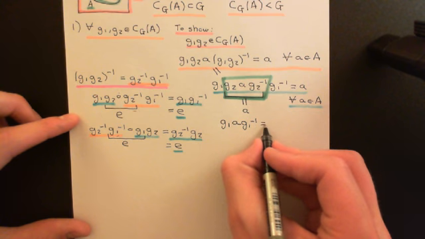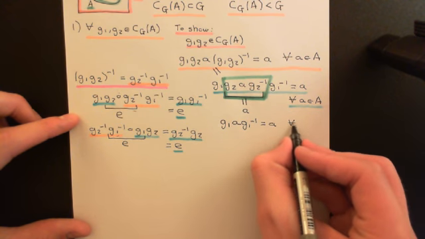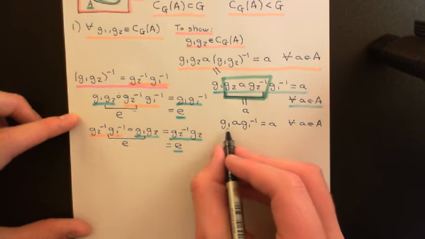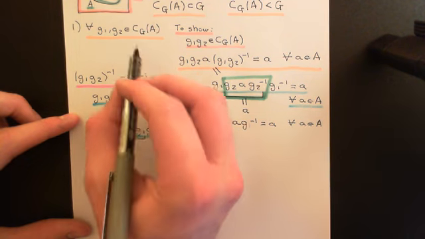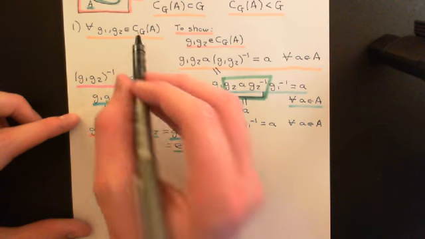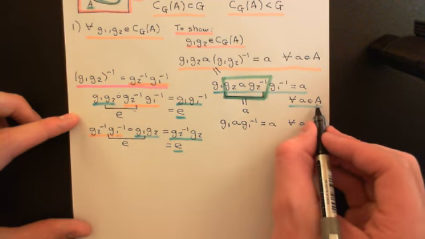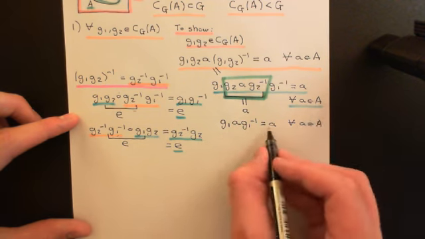And I need to show that that's equal to little a for all little a is an element of capital A. But of course that's absolutely true again because G1 is an element of the centralizer of A in G, and G1 therefore will conjugate any element of the set capital A to give that element of the set back again.